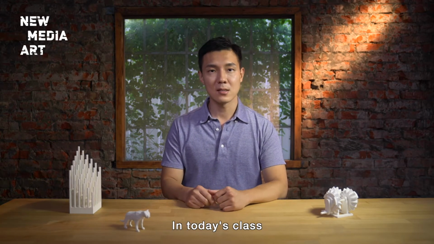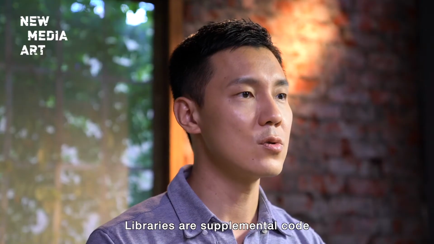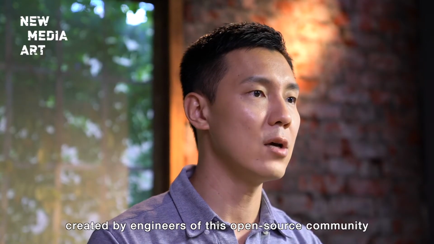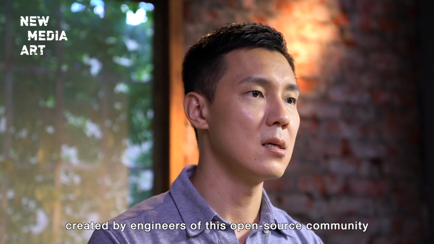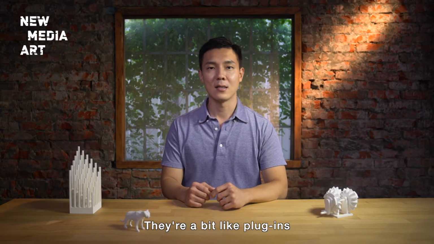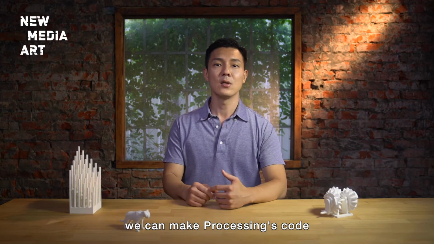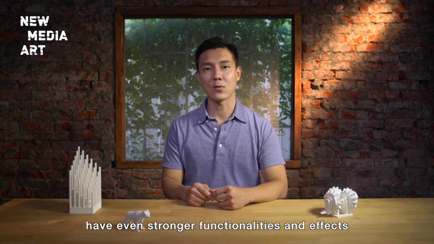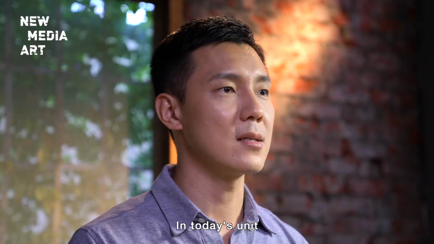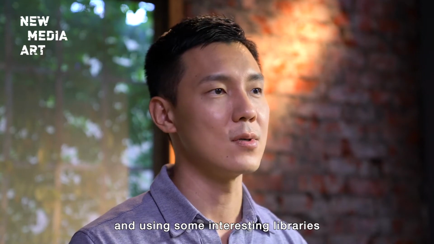In today's class, I will explain processing's libraries. Libraries are supplemental code created by engineers of this open source community all over the world. They're a bit like plugins. By downloading extra libraries, we can make processing's code have even stronger functionalities and effects. In today's unit, I will guide you through downloading and using some interesting libraries.